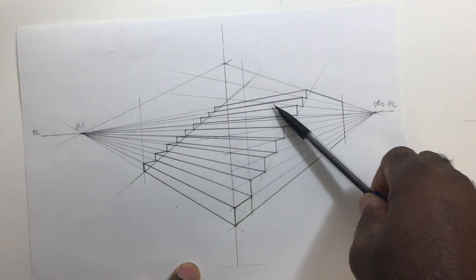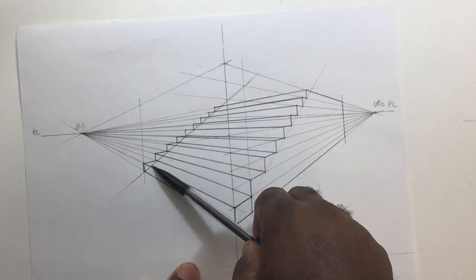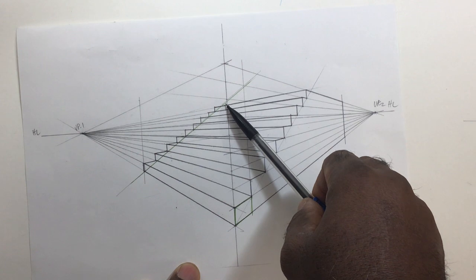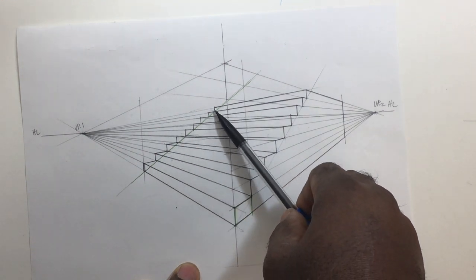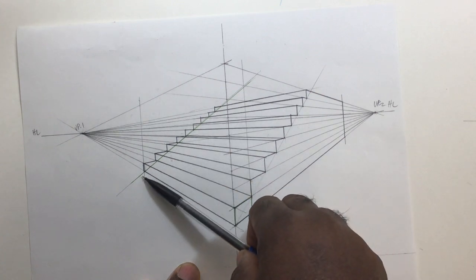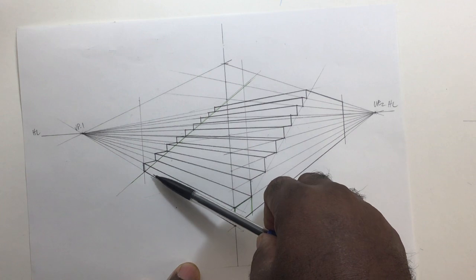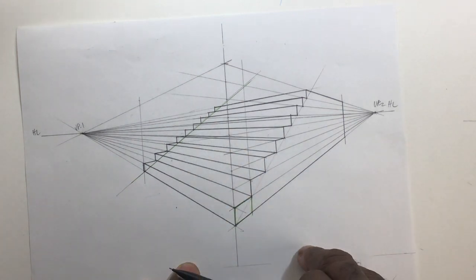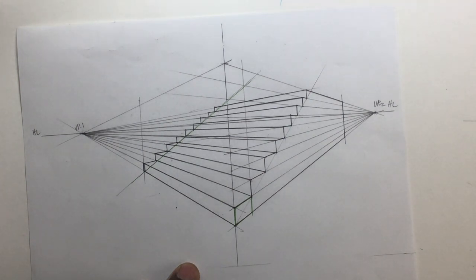And so once it disappears, that's when you employ this diagonal technique, connecting to the bottoms of the available steps that you've drawn, and that will help you to construct the rest of the staircase and help you to establish those verticals. Okay, so that's how you do it.